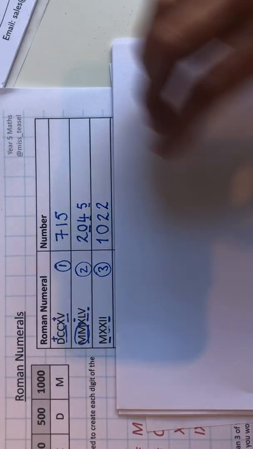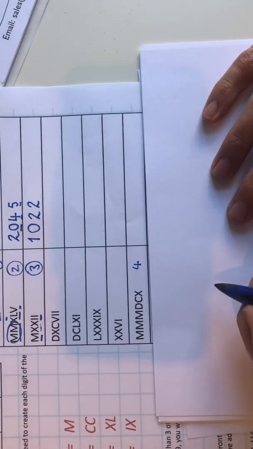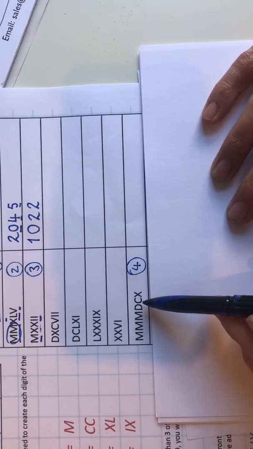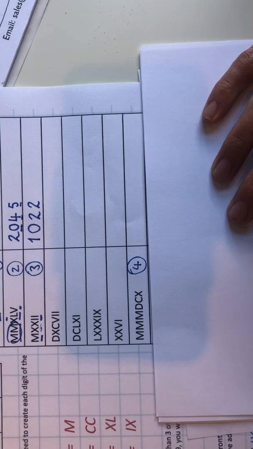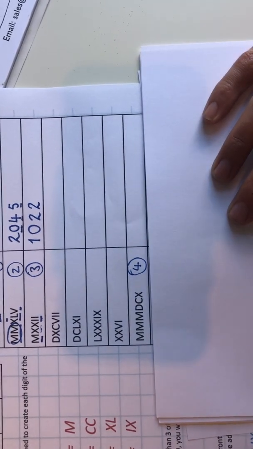Okay, we're going to try one more, which is further down the page, which is this one. We'll call this question 4. And it is MMMDCX. Press pause and have a little go. Okay, how did you get on?